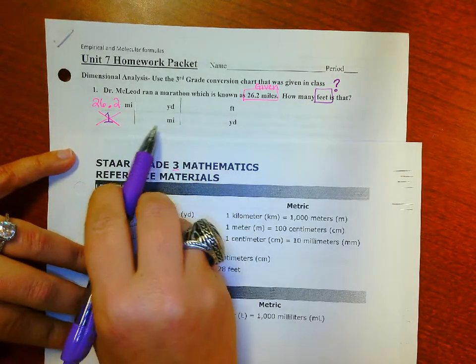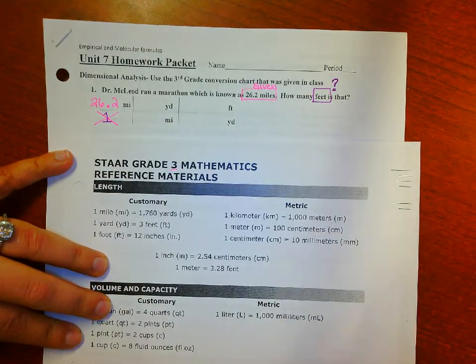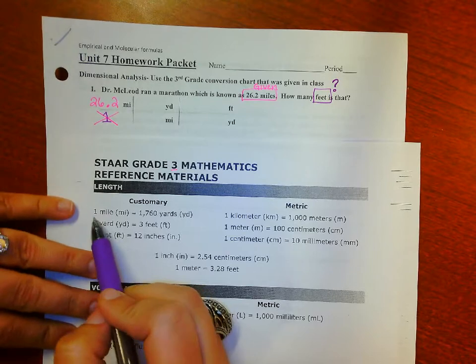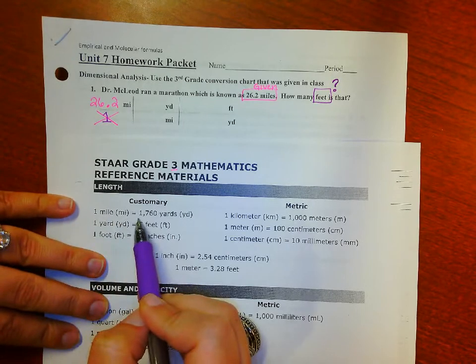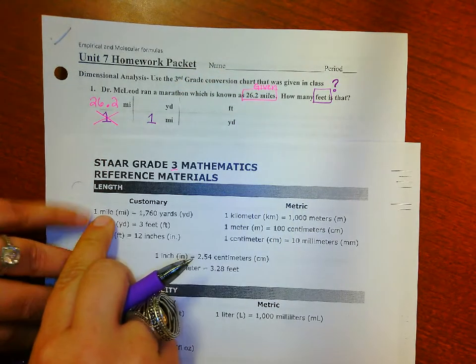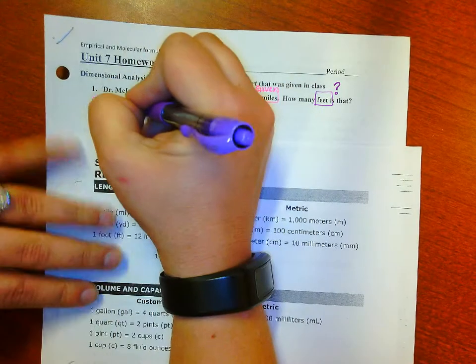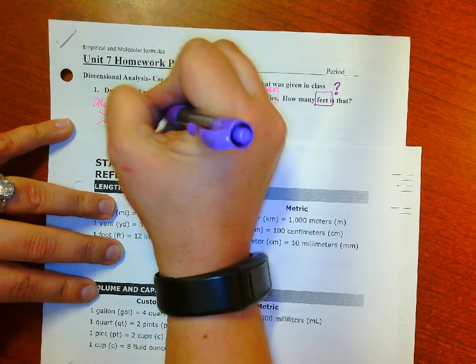So we gave you the hint that the first thing you're going to have to do is convert miles to yards. So you will look on your length conversion chart and it will say miles. In 1 mile, so I'm just matching up 1 mile, is equal to 1,760 yards. So 1,760 yards.